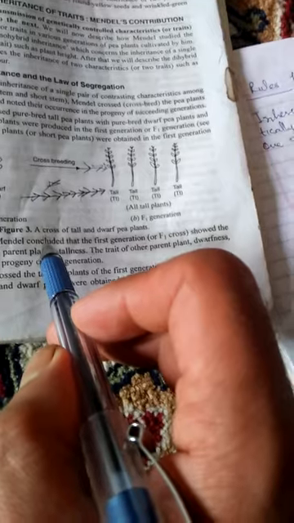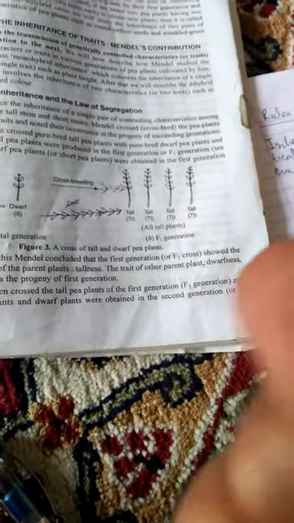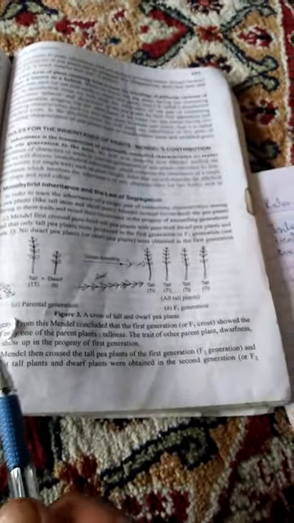From this, Mendel concluded that the first generation showed the traits of only one of the parent plants. For example, tallness. The trait of the other parent, dwarfness, did not show in the progeny of the first generation.